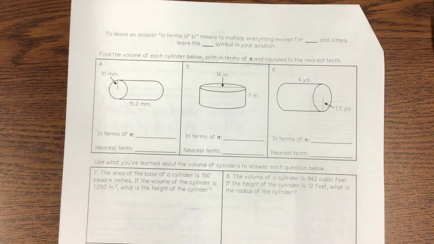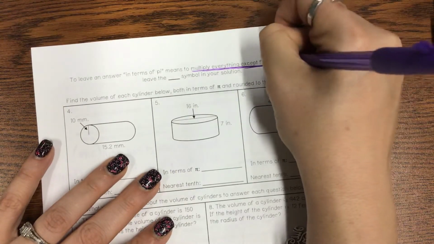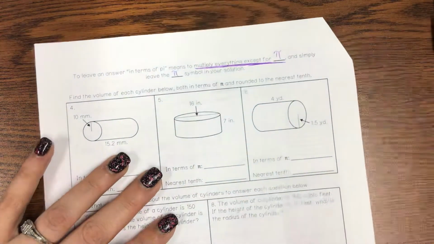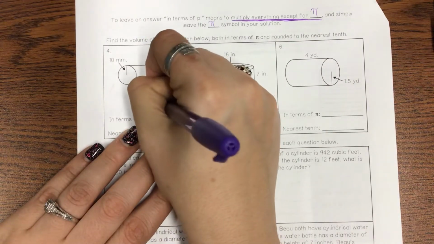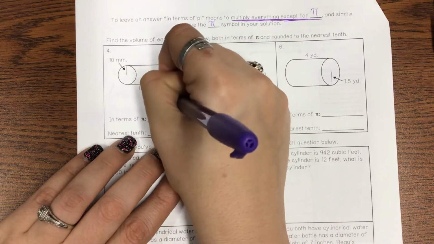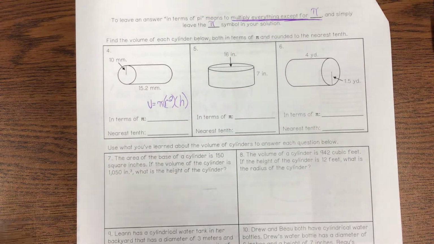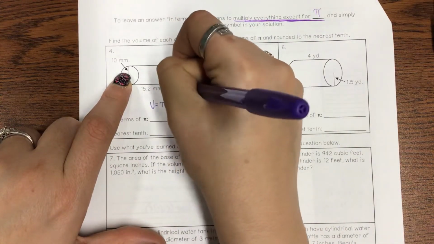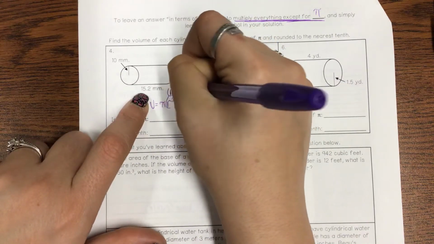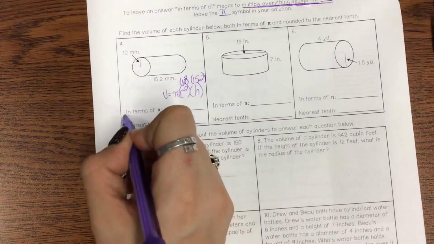Sometimes we have questions that say leave it in terms of pi. To leave it in terms of pi means to multiply everything except for pi and simply leave the pi symbol in our solution. So I still have the same formula. I'm going to write it down. Here, my radius is 10 squared. My height is 15.2.